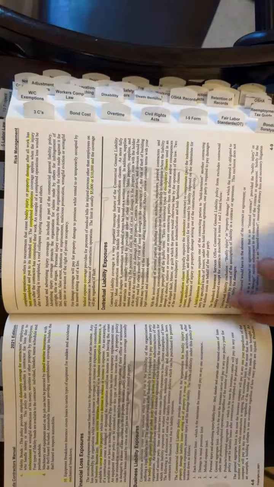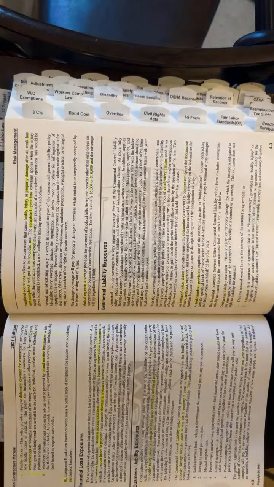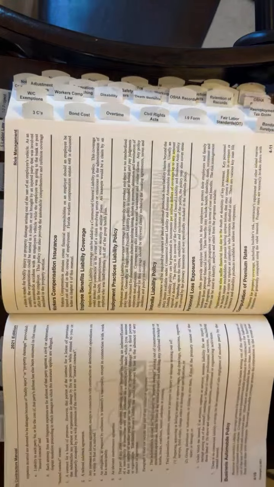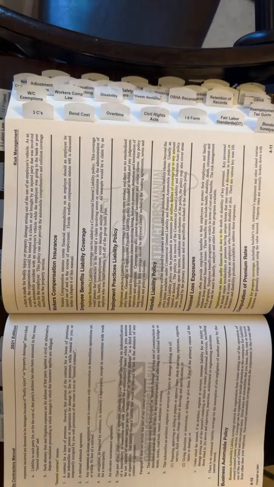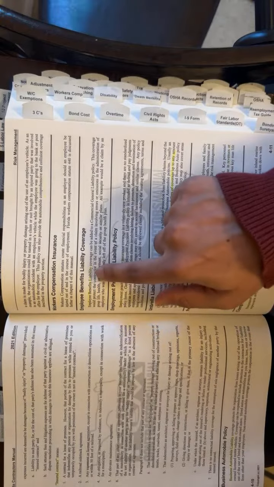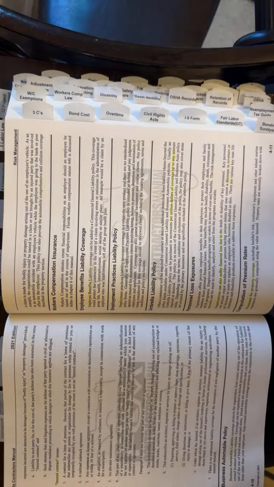Wait, we're forgetting something here. Contractual liability exclusion, highlight bodily injury or property damage. Page 10, chapter 4. Highlight insured contract. Highlight employee benefits liability. Highlight employment practices liability. Highlight per $1 million of coverage, up to any amount required or desired for umbrella liability policy.